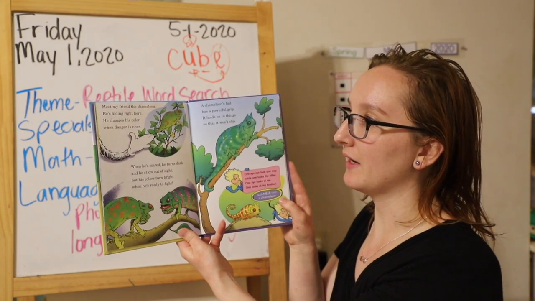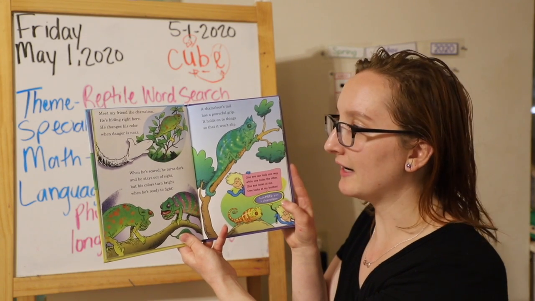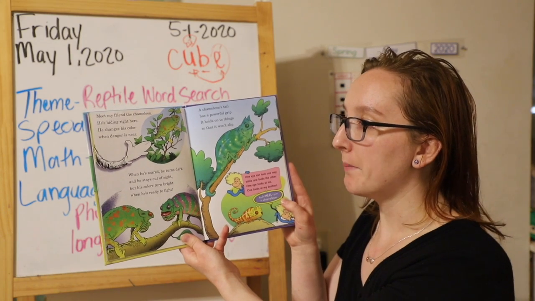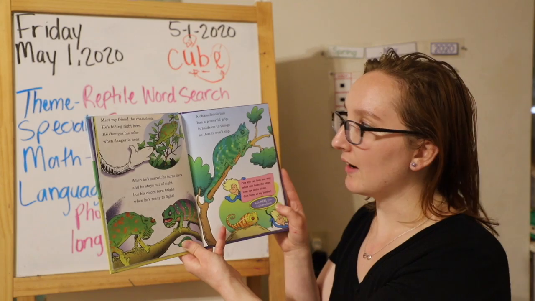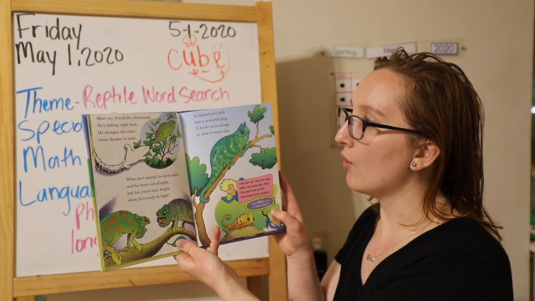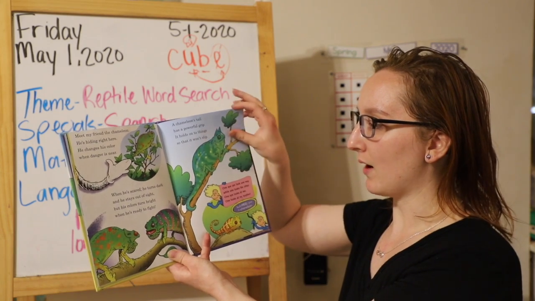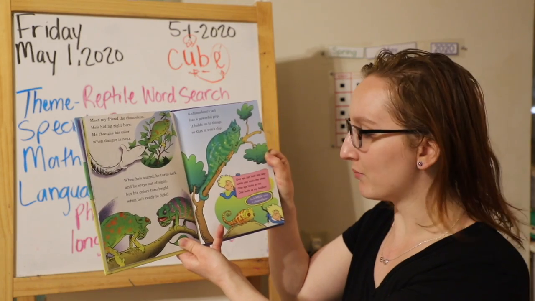Meet my friend the chameleon. He's hiding right here. He changes his color when danger is near. When he's scared, he turns dark and he stays out of sight, but his colors turn bright when he's ready to fight. A chameleon's tail has a powerful grip. It holds on to things so that it won't slip. One eye can look one way while the other looks the other. One eye looks at me, one looks at my brother.